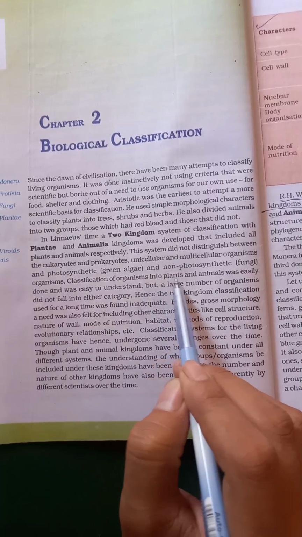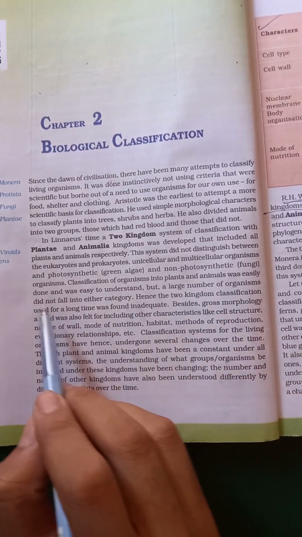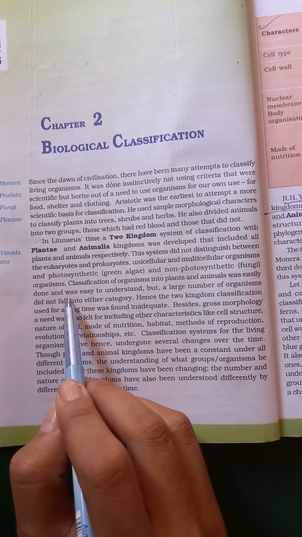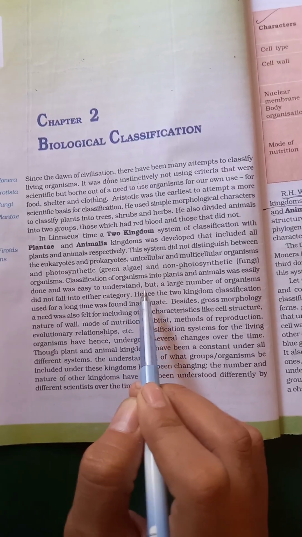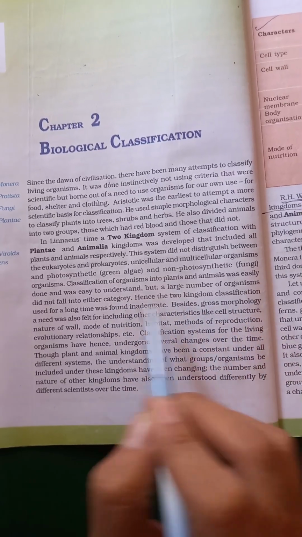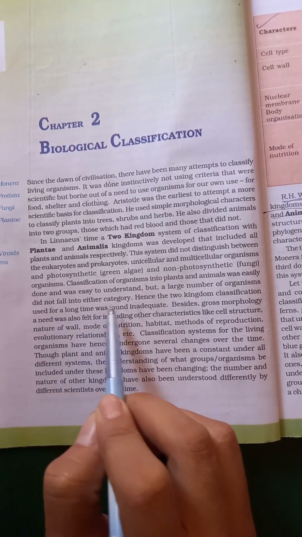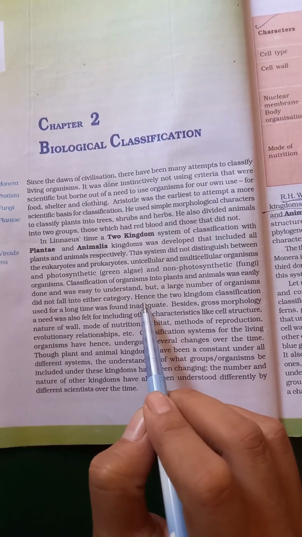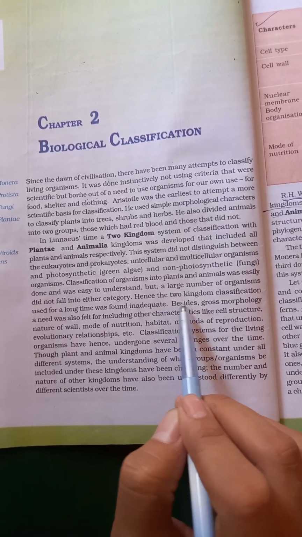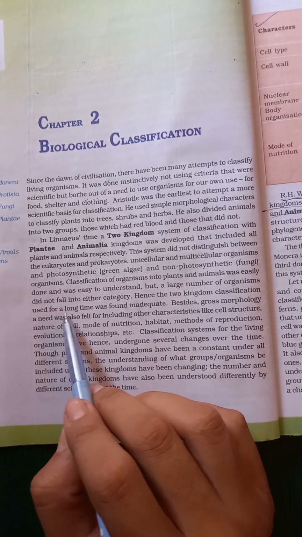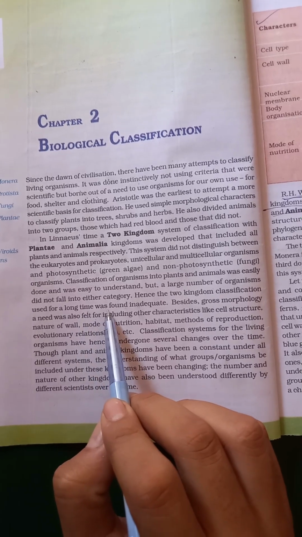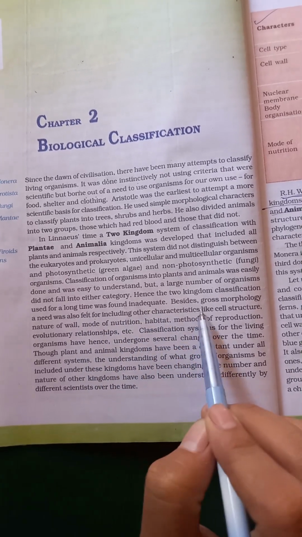Classification of organisms into plant and animal was easily done and was easy to understand, but a large number of organisms did not fall into either category. Hence, the two-kingdom classification used for a long time was found inadequate.